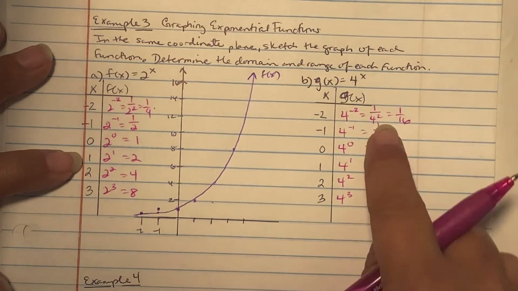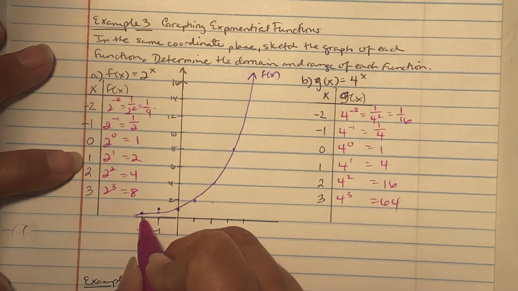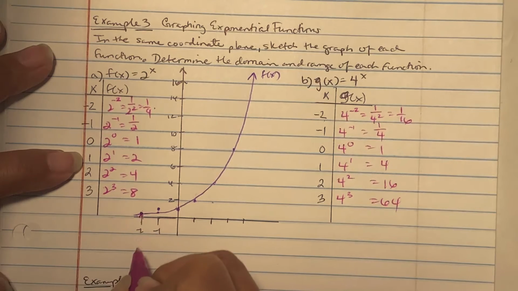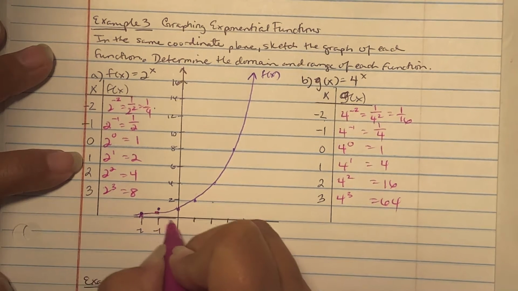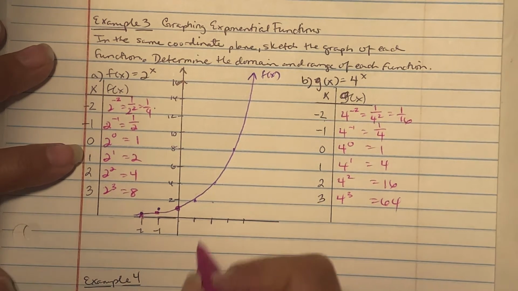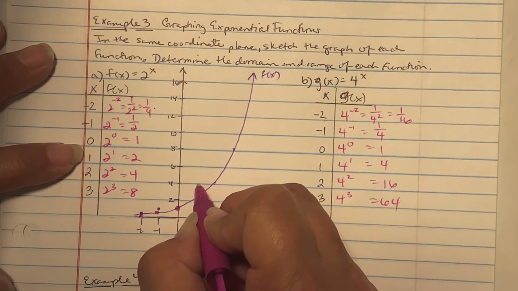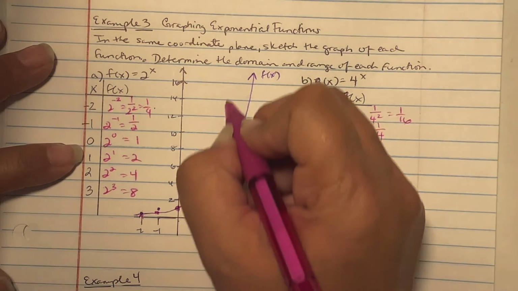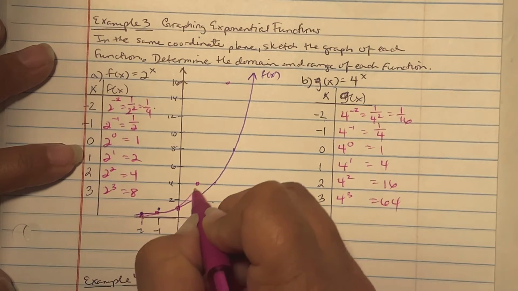So when x is -2, the y is 1/16, so it's closer to the x-axis. When it's -1, it's a fourth of the way. When it's 0, it's crossing the same ordered point. When it's 1, we're at the 4 mark. When it's 2, we're at the 16 mark. So this graph is going this way. This is our g of x.